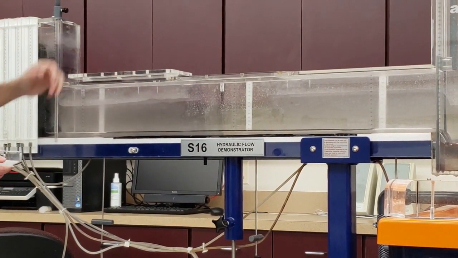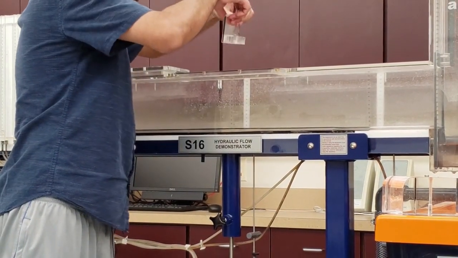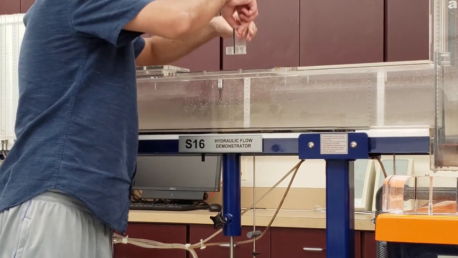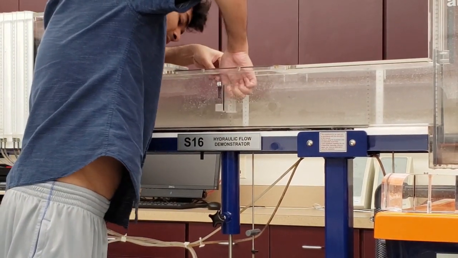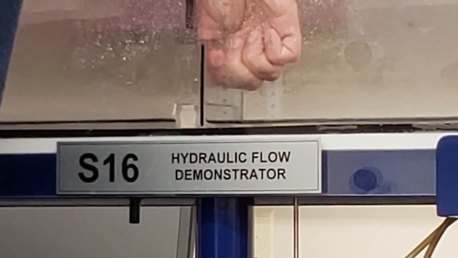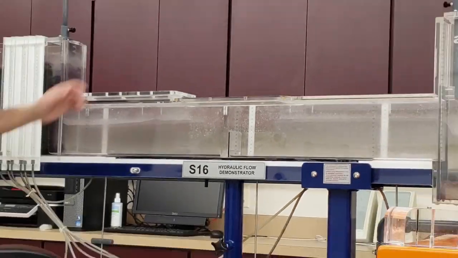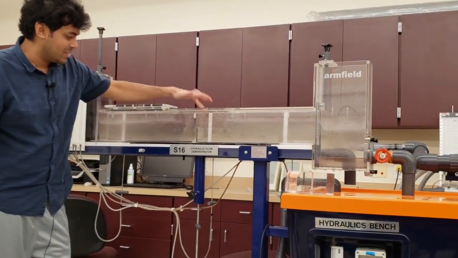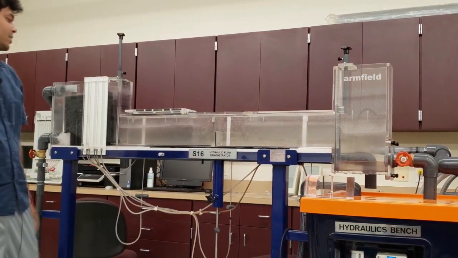Okay, let me put the sharp crested weir first. So if I put it this way, how does the flow profile look like? Of course, I am pretty sure you have read about gradually varied flow in class. Okay, let's see how the flow profile looks.